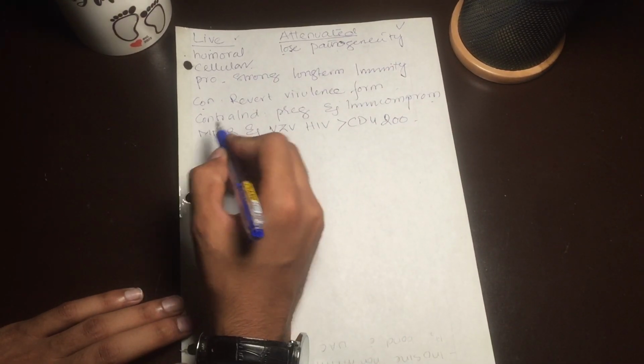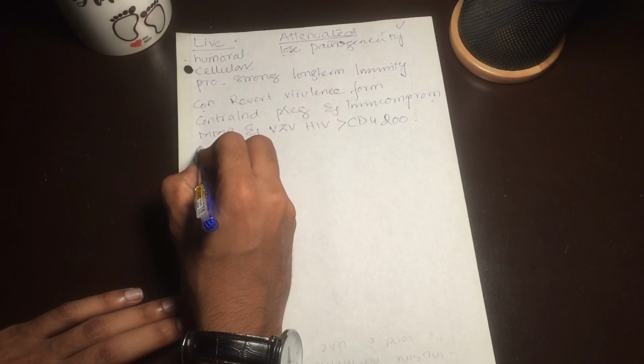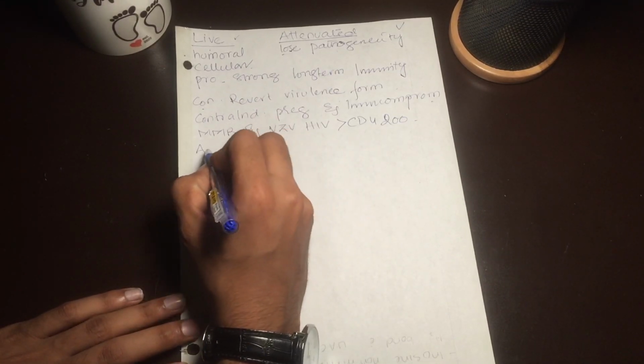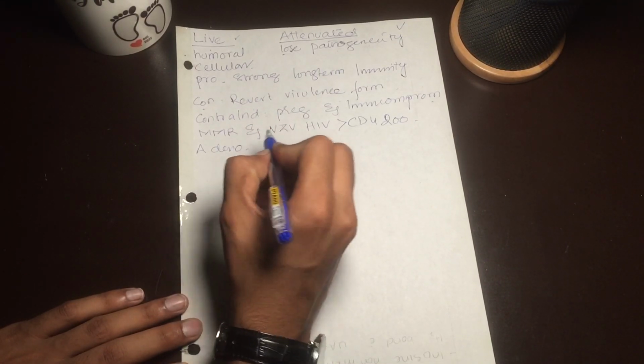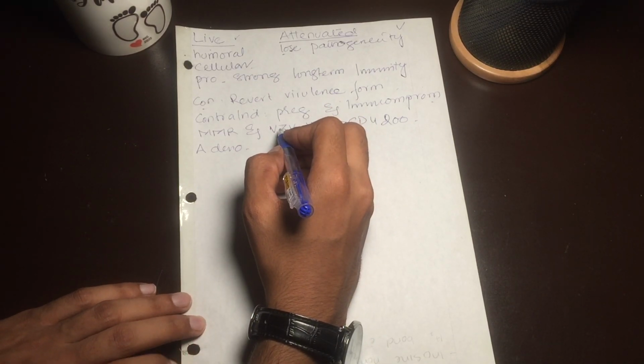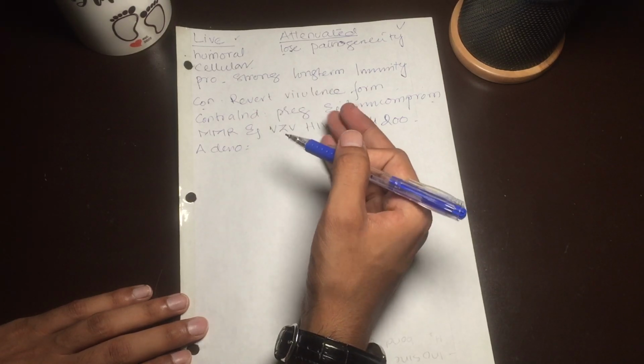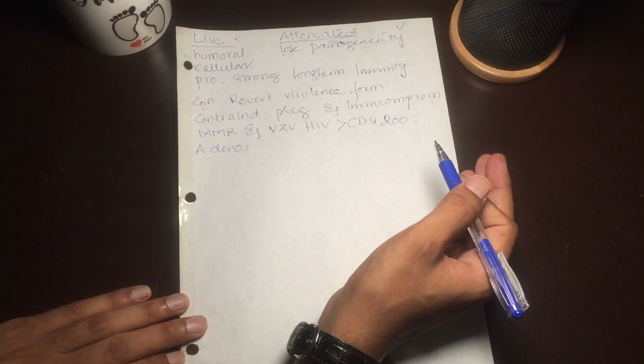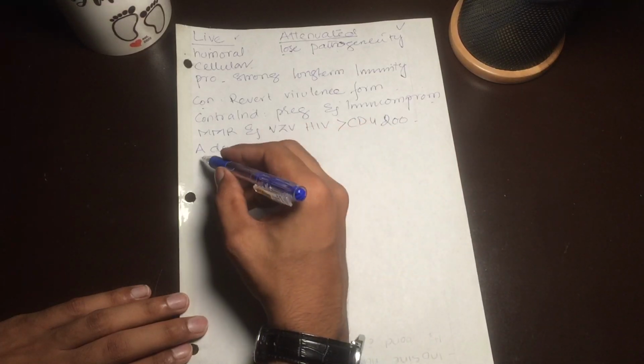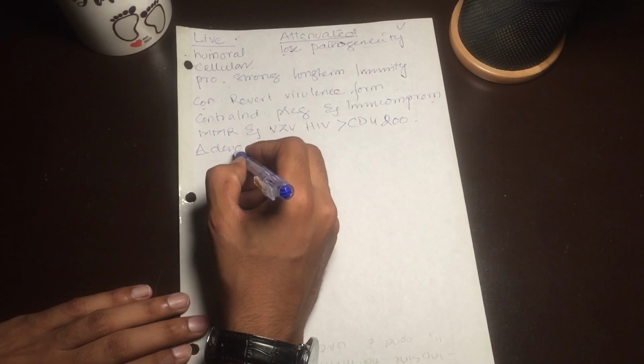There is a mnemonic in First Aid: attention teachers, please vaccinate the young, beautiful infants MMR regularly. A is for the adenovirus vaccination.